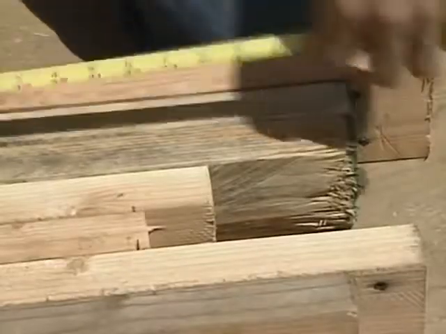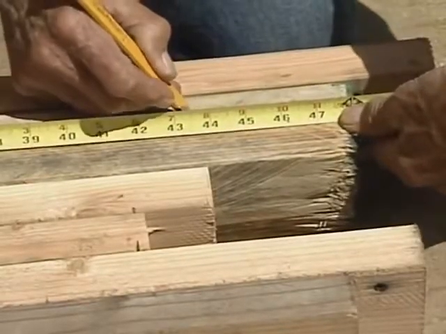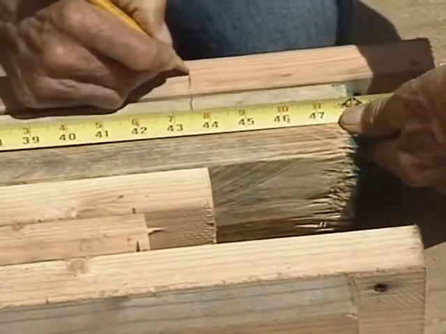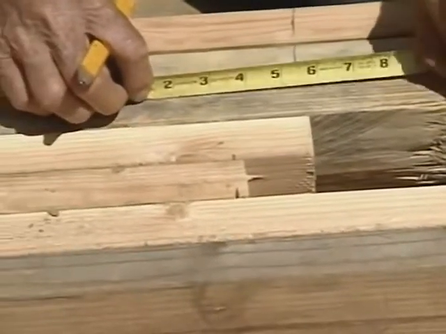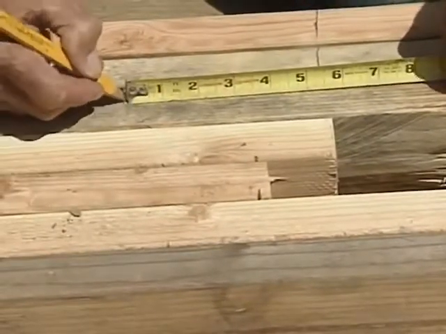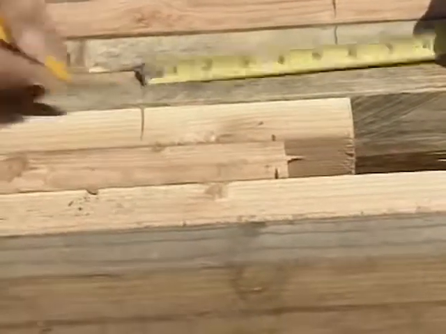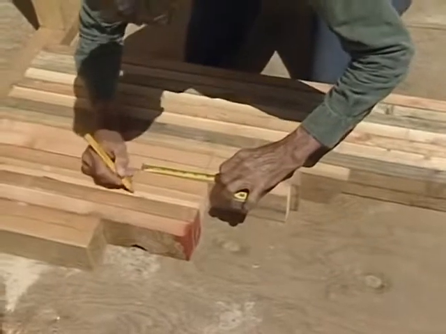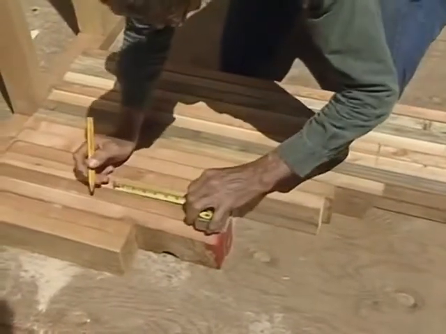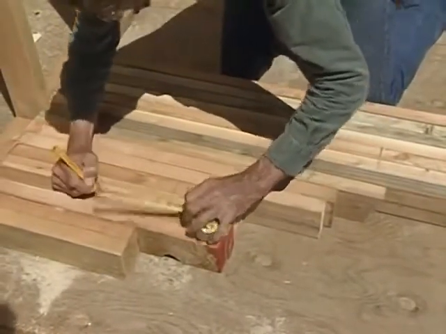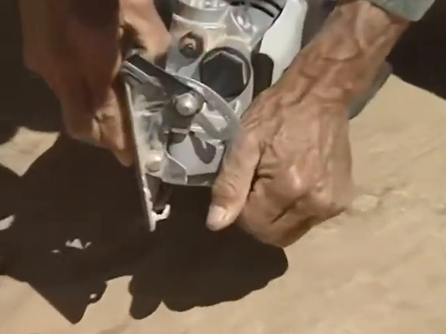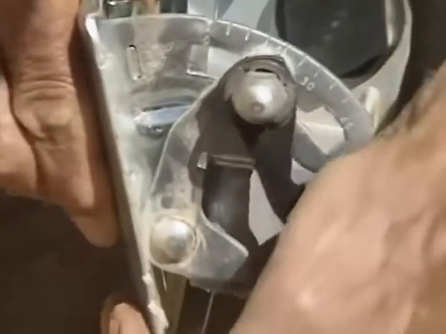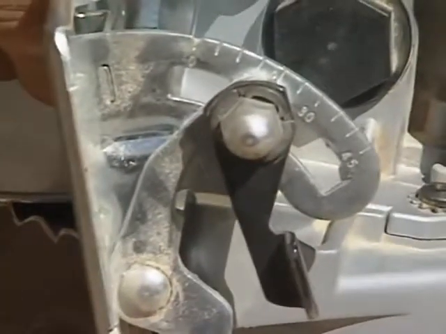Gable studs cut in pairs. Our first set is 43.5 inches. Now our next set, the common difference of these gable studs, is 5 3/8 of an inch. So we mark that. So how did I find the common difference? Well, this is explained in detail in the book. Now we set our saw at 18.5 degrees. That's the degree of a 4 12 pitch roof.